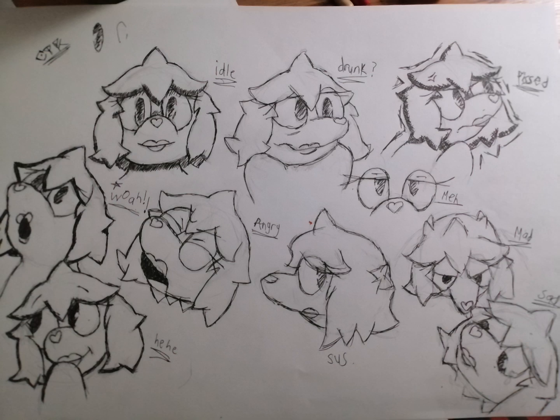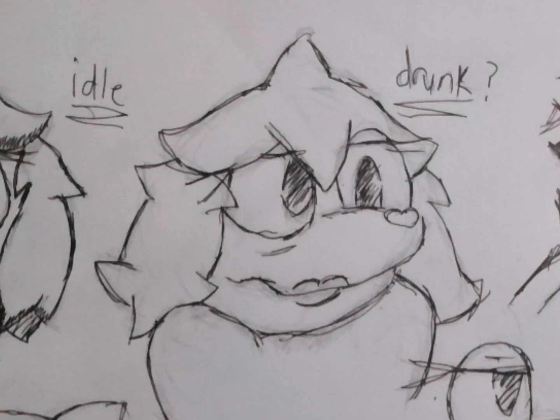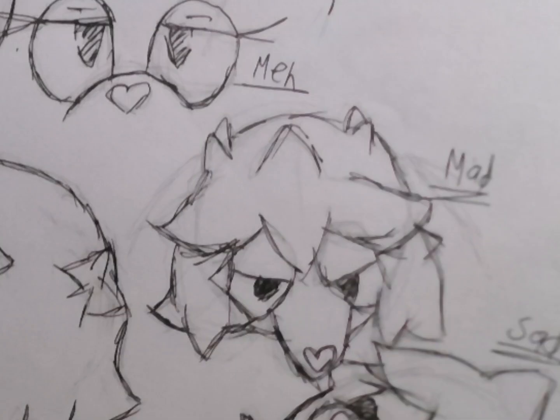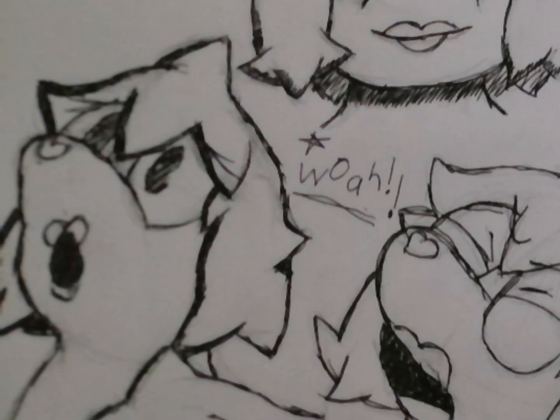This is Rose over here. I tried to draw multiple different emotions. The first one is her idle emotion, where she's just playing, and then we got drunk, pissed, meh, mad, sad, sus, angry, and heh and whoa.